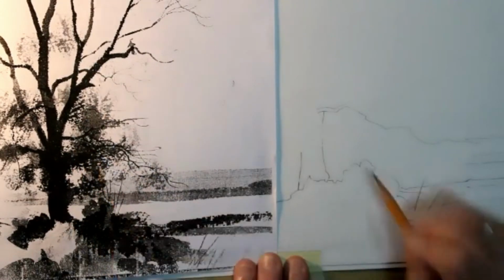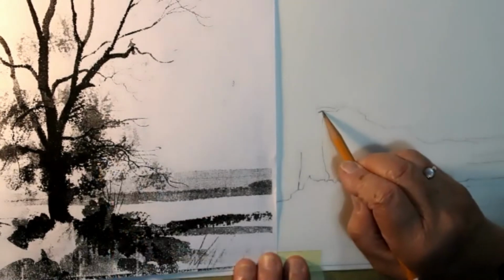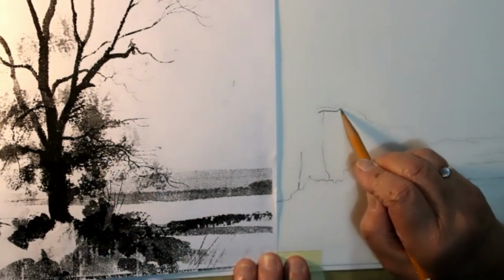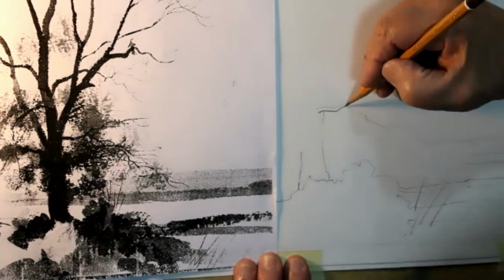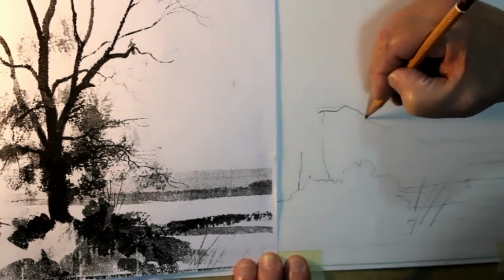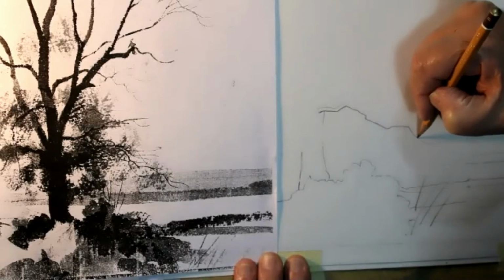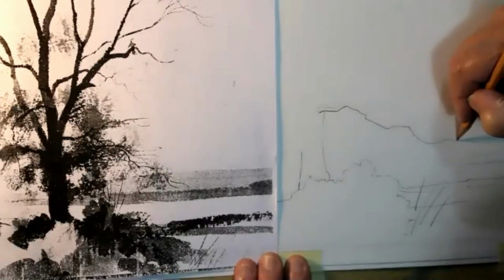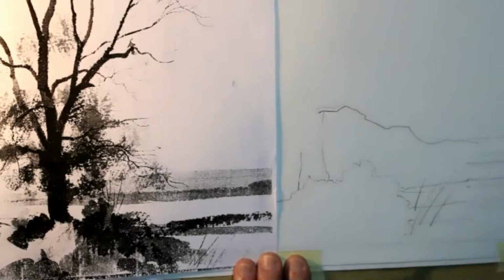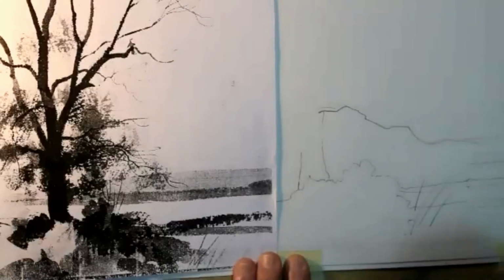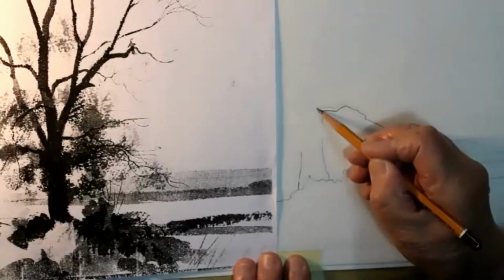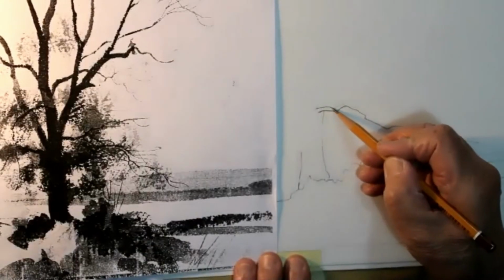If you look at this line that I've drawn, it goes up, across, up, then it changes direction, comes down, and so on. So the line is constantly changing direction. And then you get these bits at the end which have a little bit more fluidity, the little tiny branches on the outside.